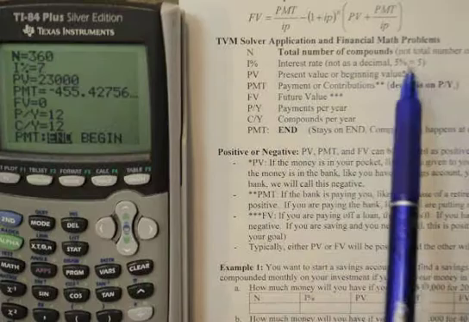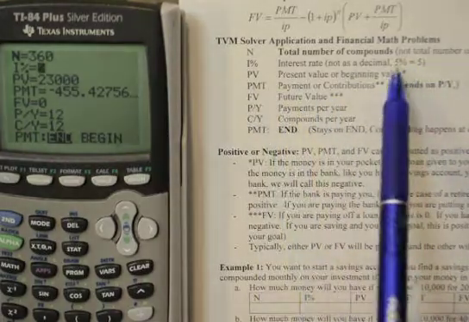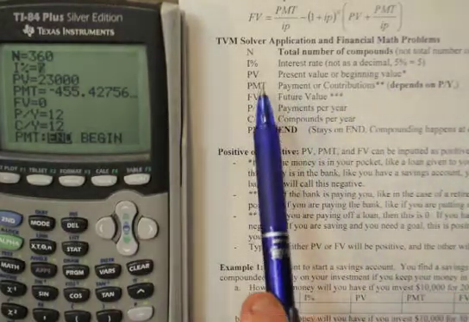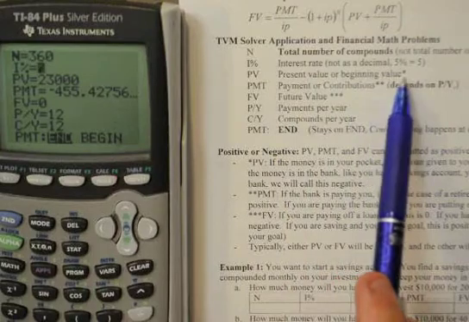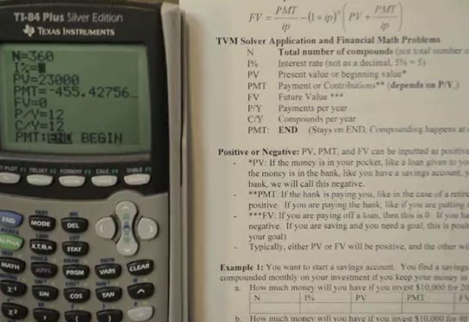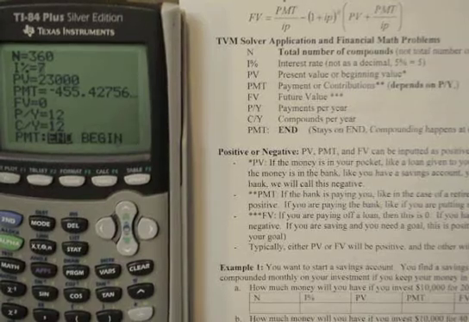I is the interest rate. You don't have to be fancy. You just put it as the number, not the 0.05. So 5%, you're not going to plug in 0.05. You're going to plug in 5. Present value, or the beginning value. That would be like your loan amount. How much do you owe on your loan? It could be how much money you currently have in savings, like your current amount or the starting amount. It's the starting amount of whatever you're working with.